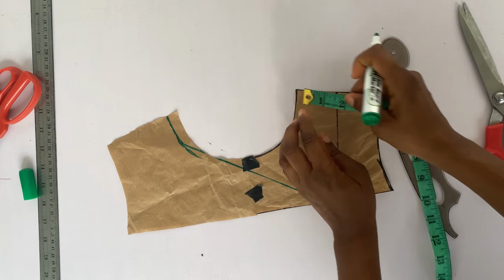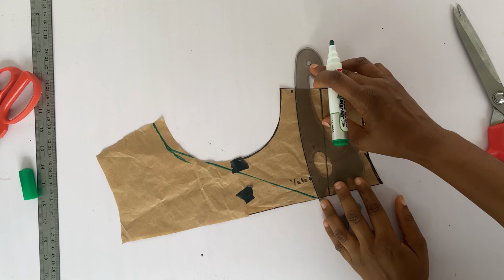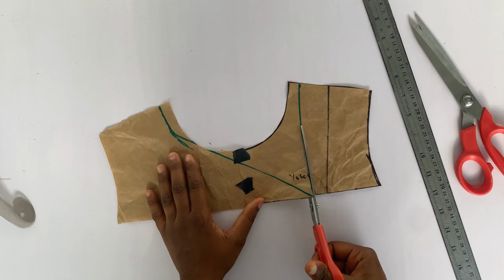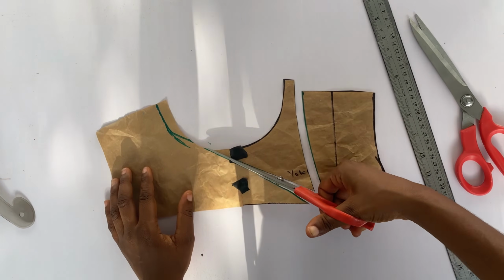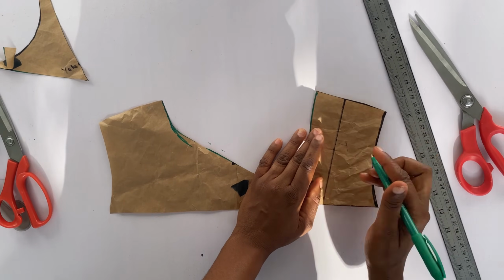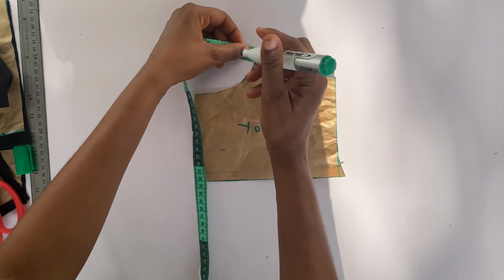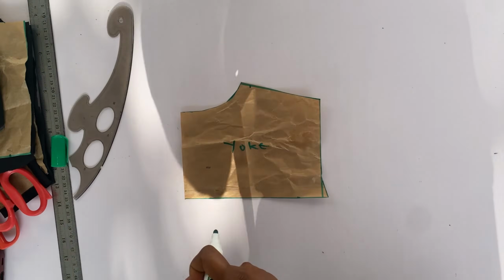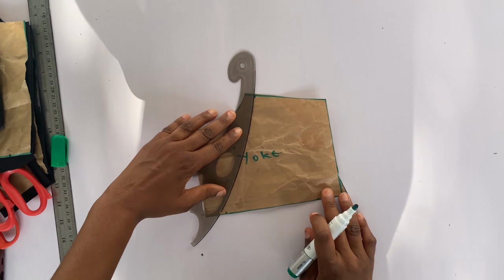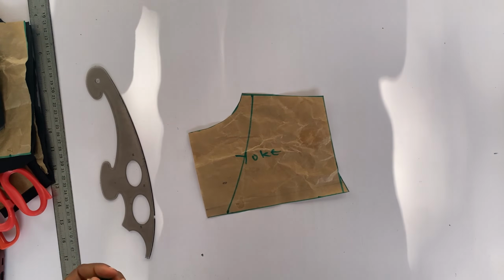I'm still going to go in by 0.5 inches like I did for the other side. I'll mark 0.5 inches, and now I'll use my French curve, and I'll connect it to that other point as shown. And we are basically done with the drafting of the front yoke. So just make sure you label it. And then for the back yoke, I'll go in by 0.5 inches, which is what we have been using. The down part, I'm going to go in by 1 inch, and I'll connect it using a French curve like so. With this, now we are done with the drafting of this pattern.